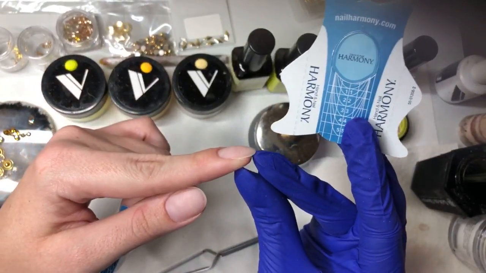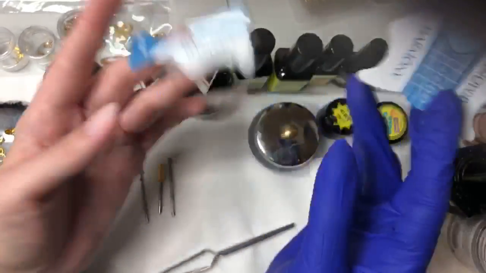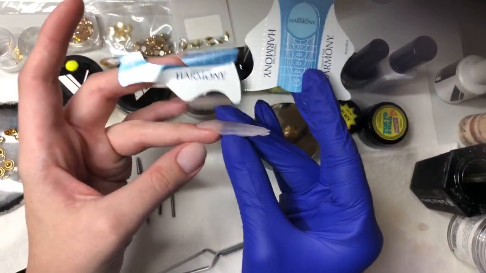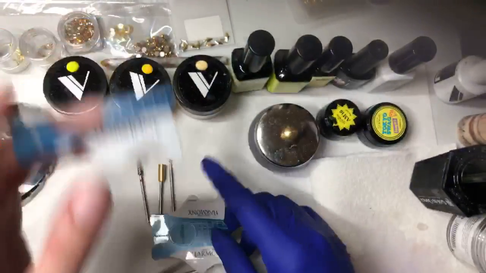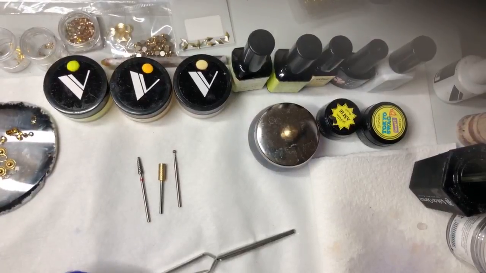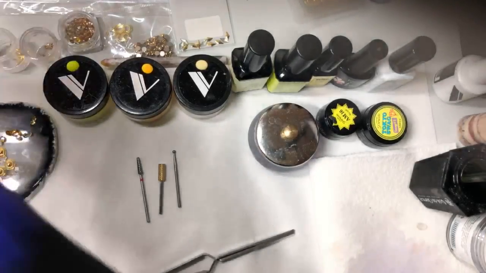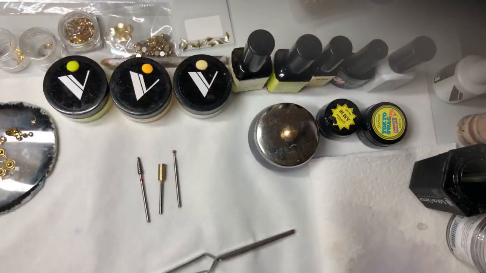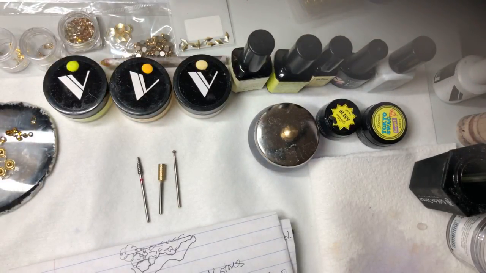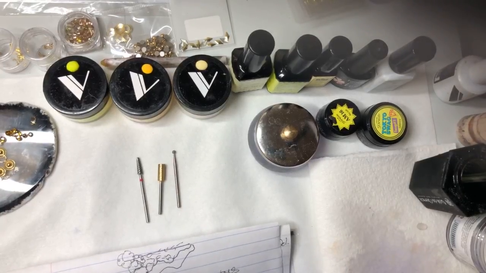So the reason why you're getting that excess acrylic underneath your nail is because the nail, let me get some pen and paper. Bear with me here, drawing this out real quick.